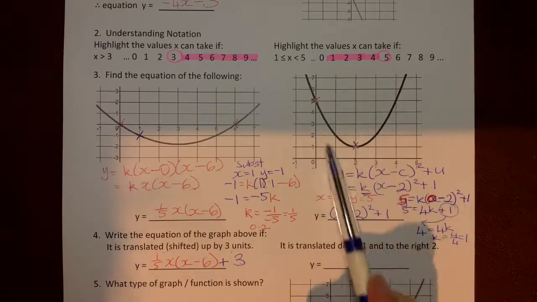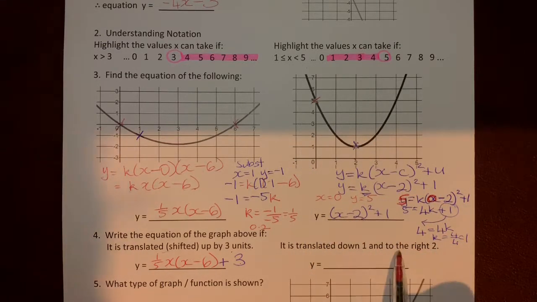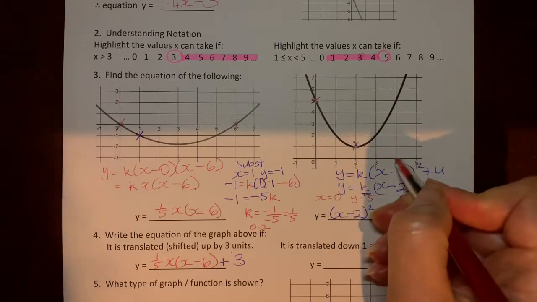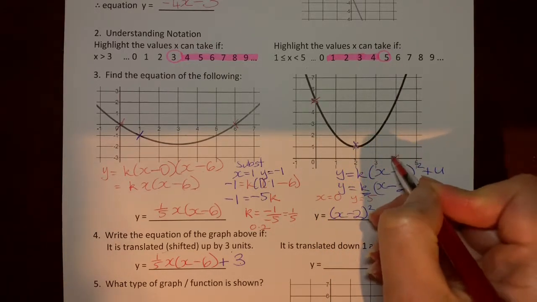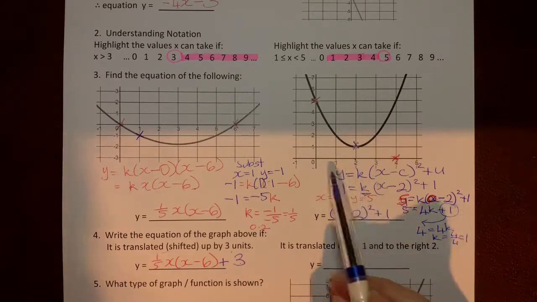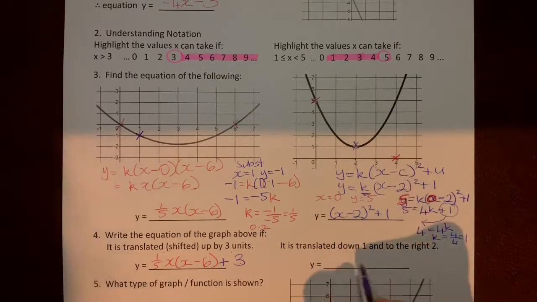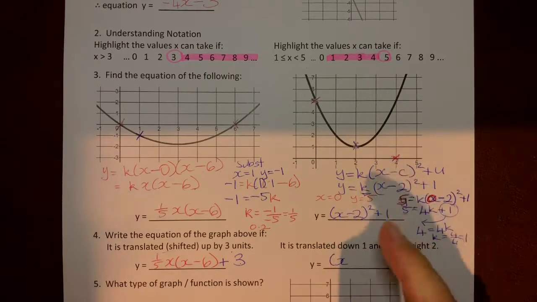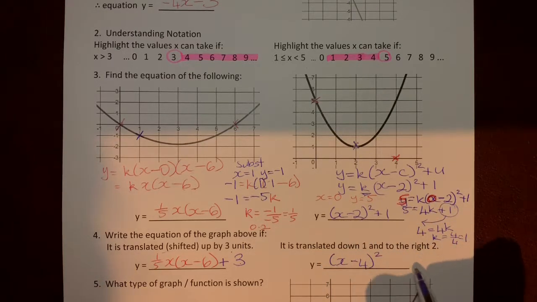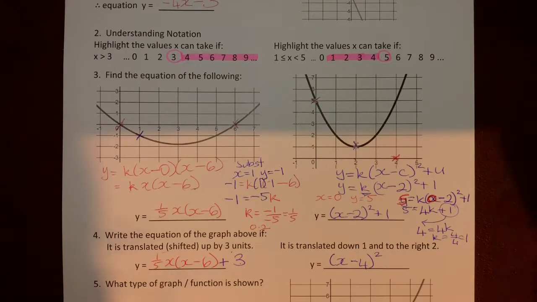For this graph, it's going to be translated down 1 and to the right 2. Down 1 and to the right 2 means that I'm going to have my vertex here. So I actually rewrite this graph exactly the same, but it's in vertex form. So I know that k was 1, so it's going to be x minus 4 in this case, because that's where the vertex is, and it's plus 0 on the end, which I'm not going to bother to write.